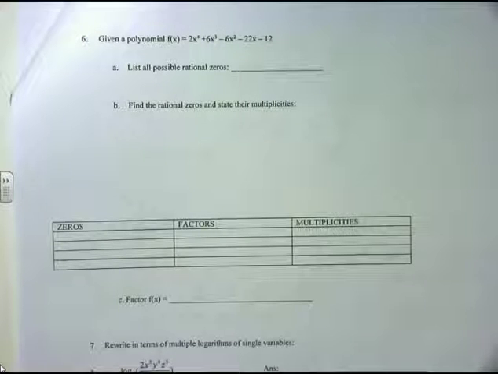All right, on this particular problem, we're given a polynomial. F of x equals 2x to the 4th plus 6x cubed minus 6x squared minus 22x minus 12. We're supposed to list all possible rational zeros.